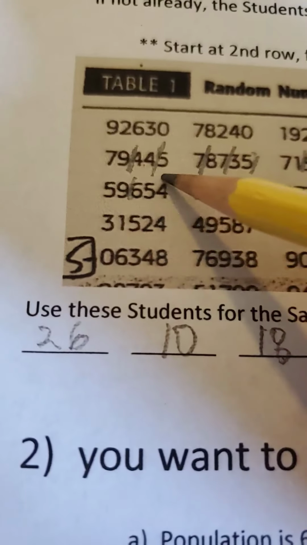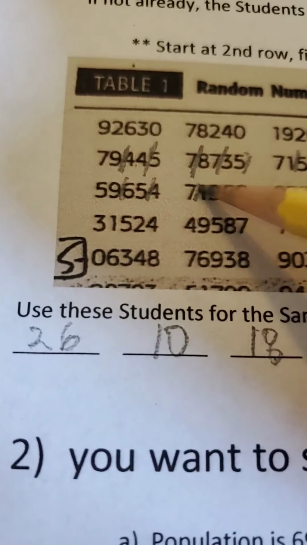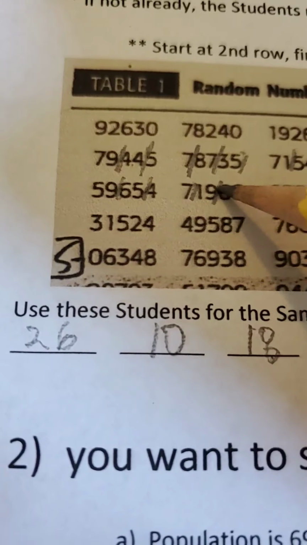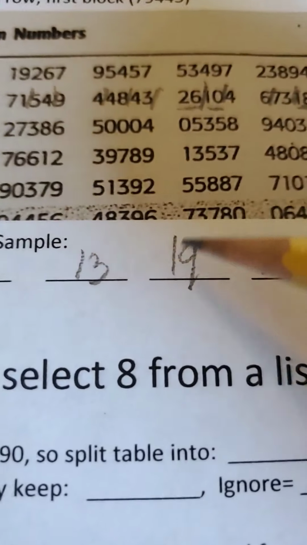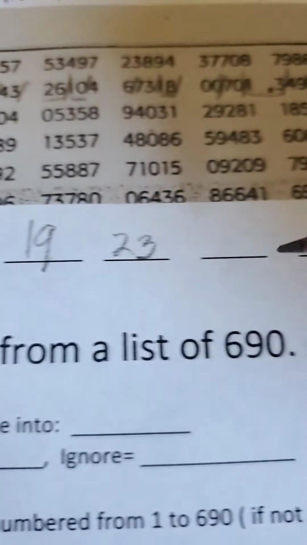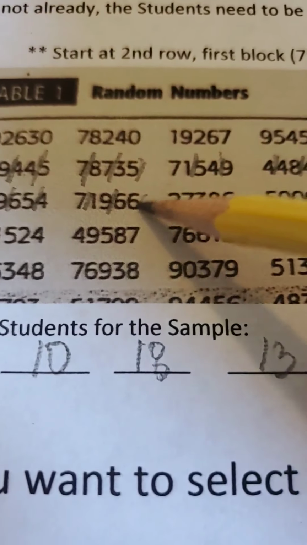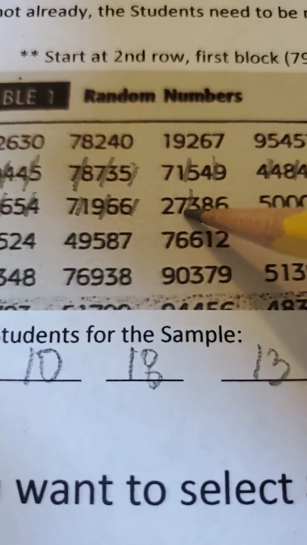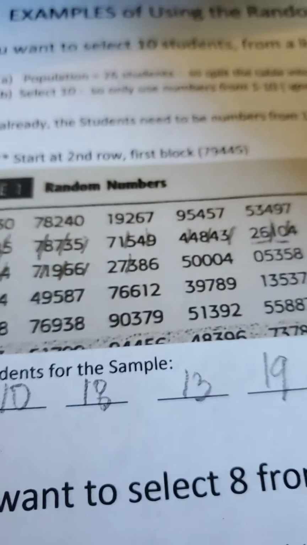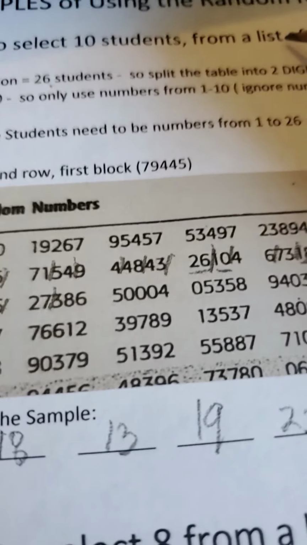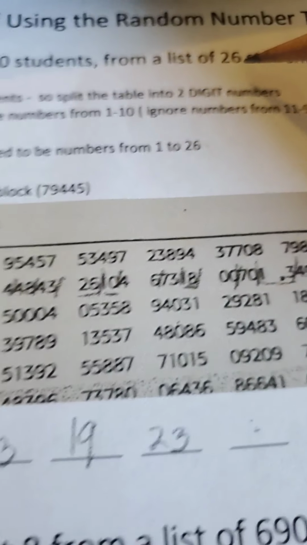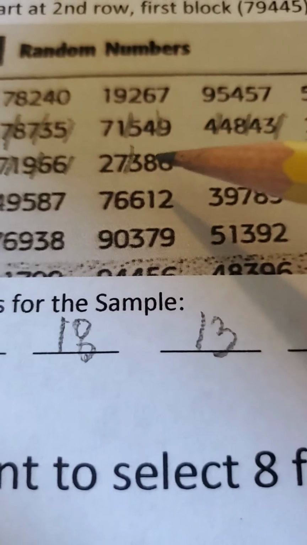59 we ignore. 65 we ignore. 47 we ignore. Okay, it is going to happen. Student 19, but we already have student 19, so I don't want to sample the same kid twice. Okay, so I ignore the 19. 66, 27. Oh, so close. There's only 26 students, so 27 is an ignore.